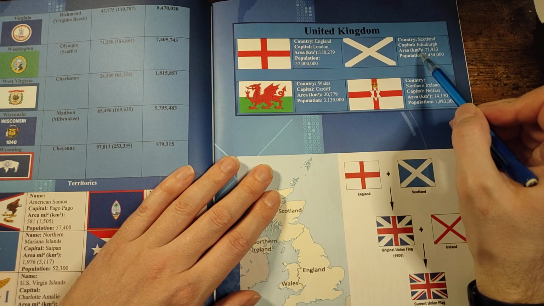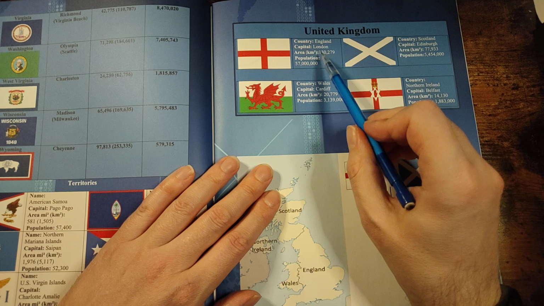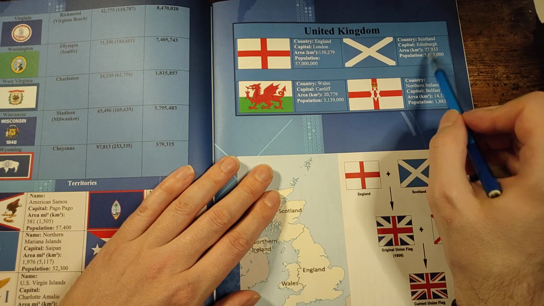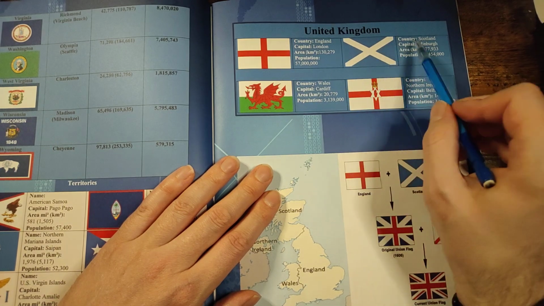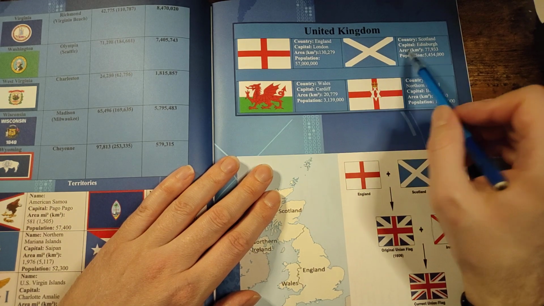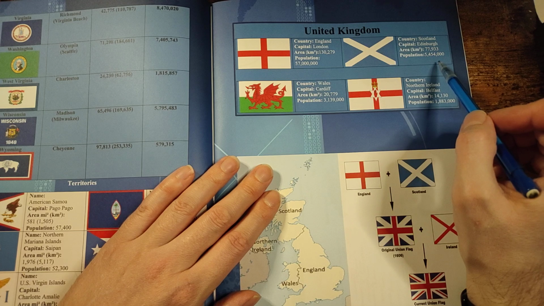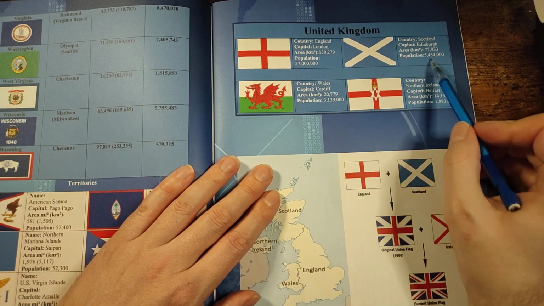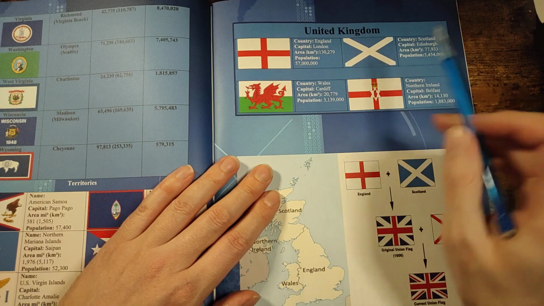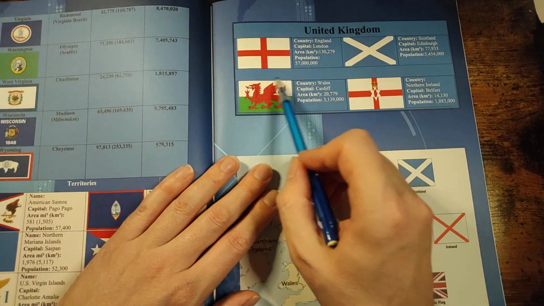77,933 kilometres squared. So it's not half, it's just over half the size of England, but in terms of geography, there are a lot more islands in Scotland than there are in England. Population 5.4 million. So around the same size as, say, Denmark, for example.